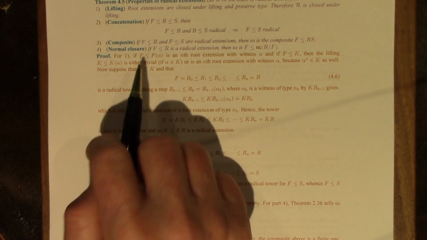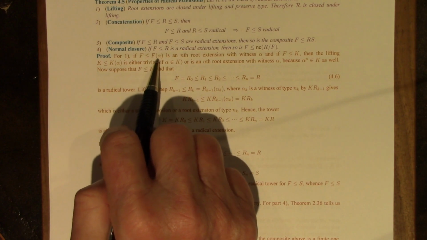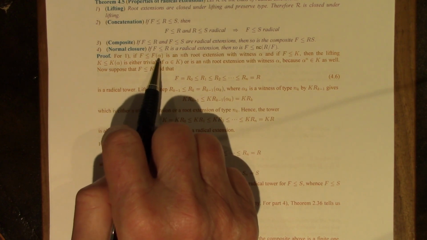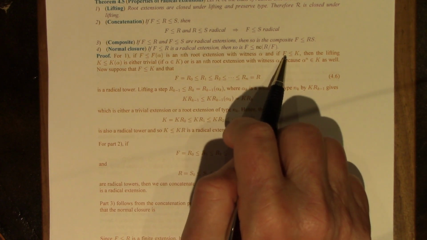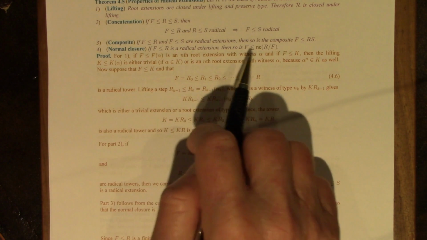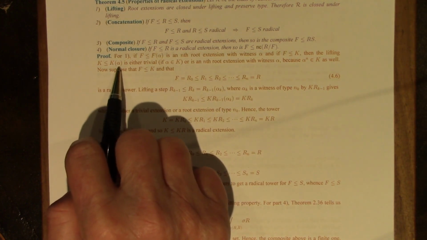Well, as for proof, for part 1, if we have an nth root extension with witness alpha, and if K is an extension of F, then when we lift this extension, we get K with alpha adjoined.